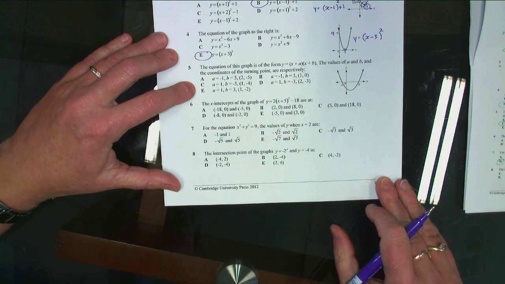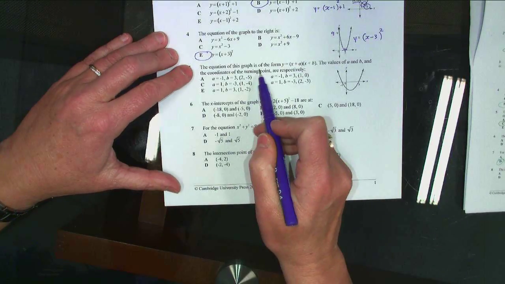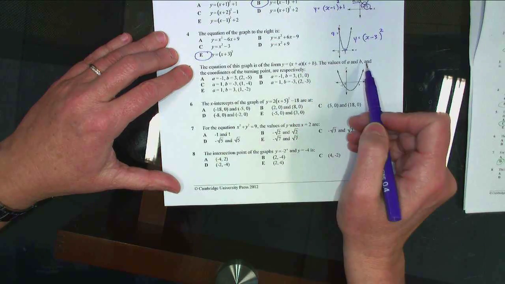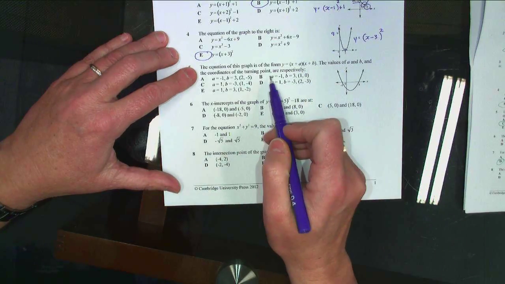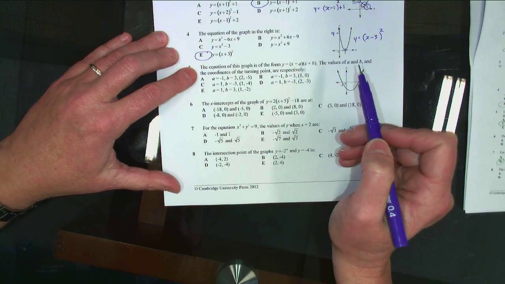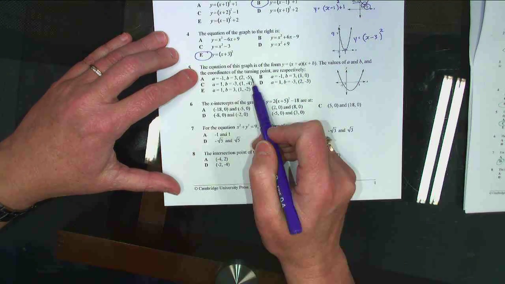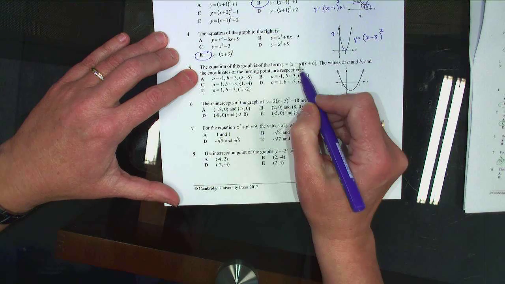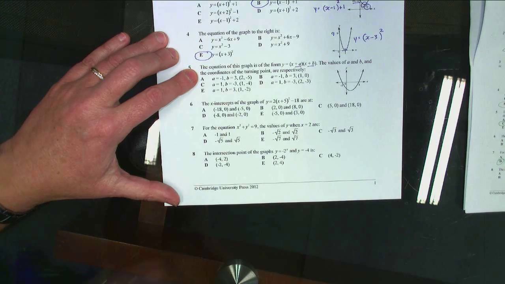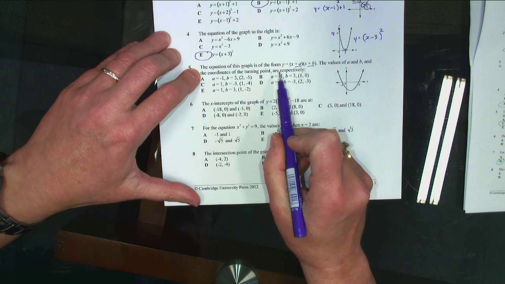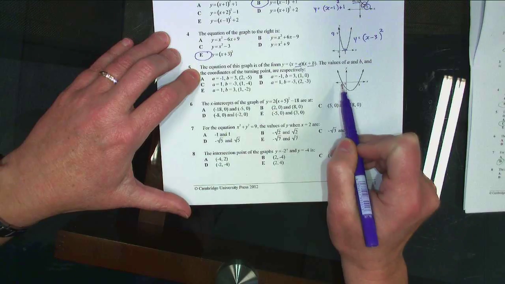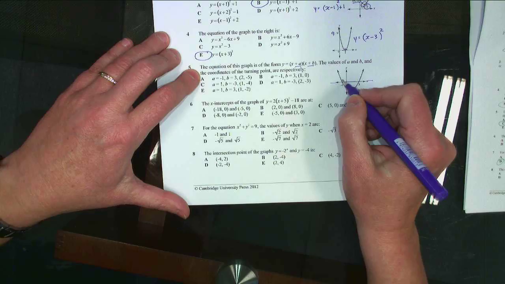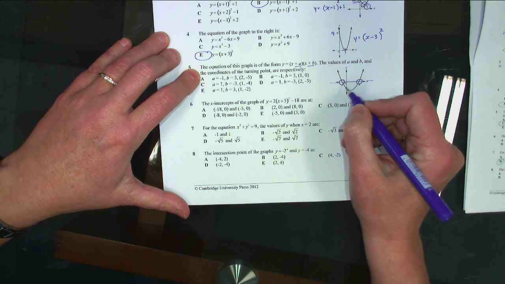For this equation here, the equation of the graph in the form of x plus a, x plus b, the values of a and b and the coordinates of the turning point. So if we know here that if we make y equals 0, so that's along our x-axis, these two are our intercepts, so minus 1 and 3.